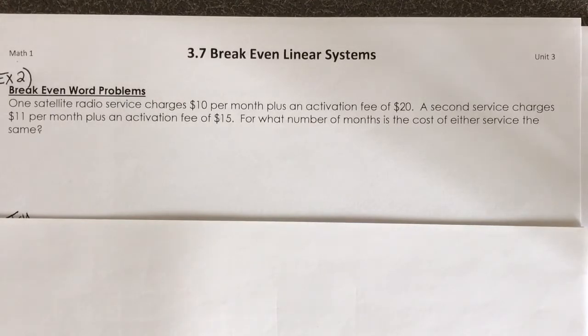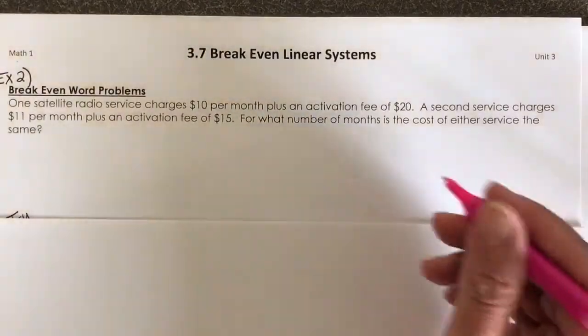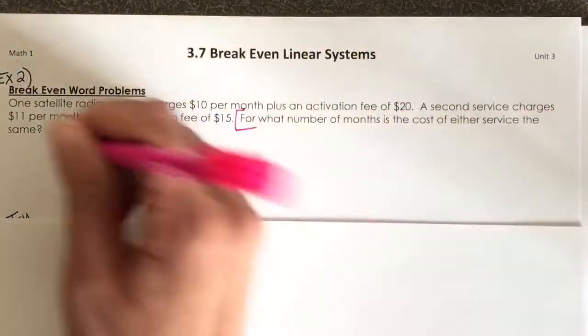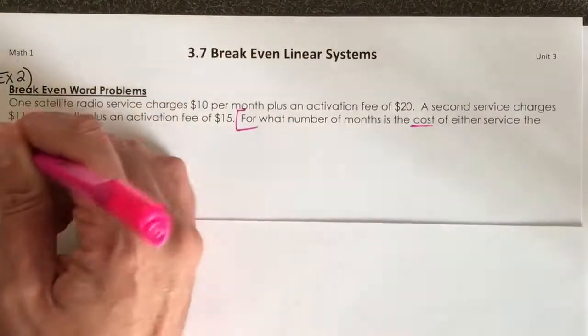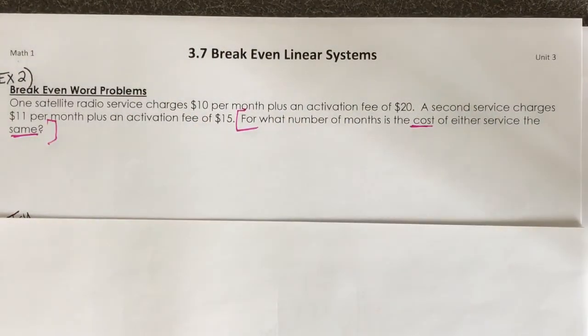Now, this example falls in the break-even category because you're trying to figure out the number of months when the cost is the same. This is a problem that doesn't necessarily talk about expenses and sell price, but we are looking at two companies, and when is it going to be the exact number of months for these two companies to come out and be the same price? So it is a break-even problem.